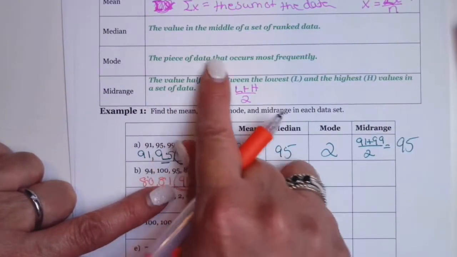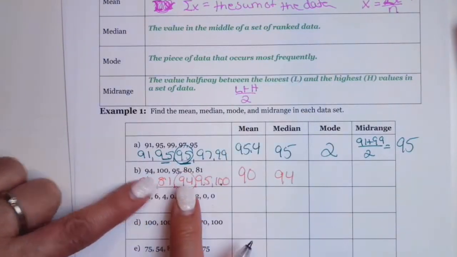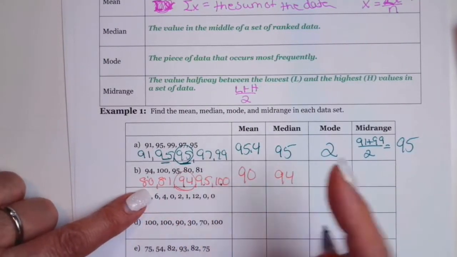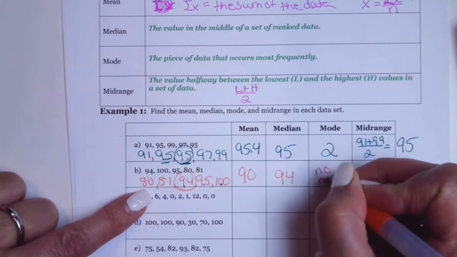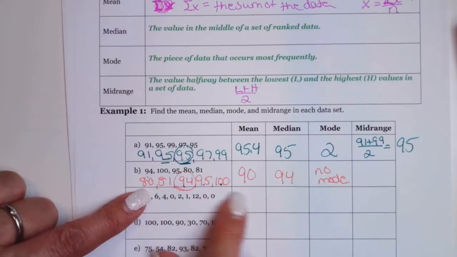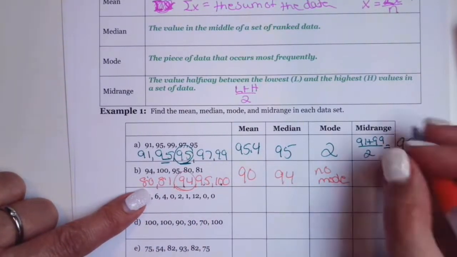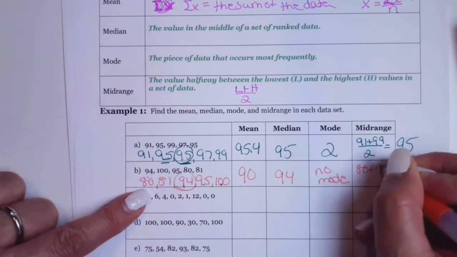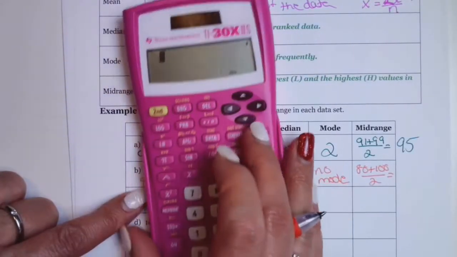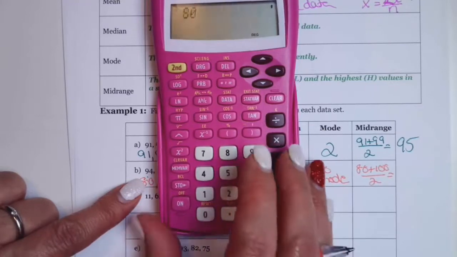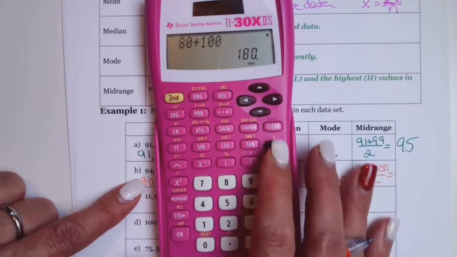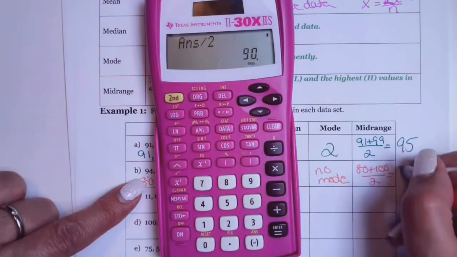Mode is the piece of data that occurs most frequently. If we look at these numbers, we only have one of each, so there is no mode in this one. And then our mid-range, 80 plus 100, enter, divided by 2 is 90.